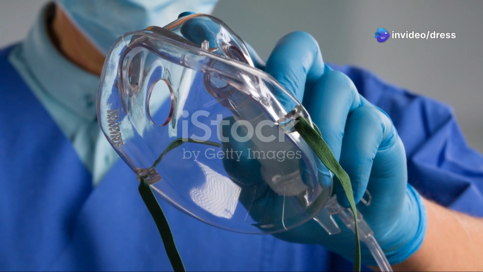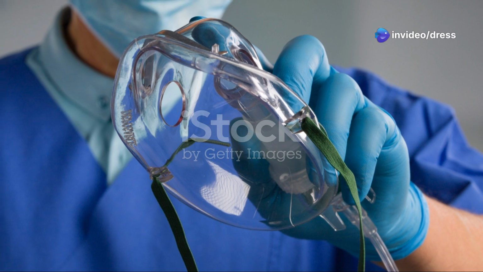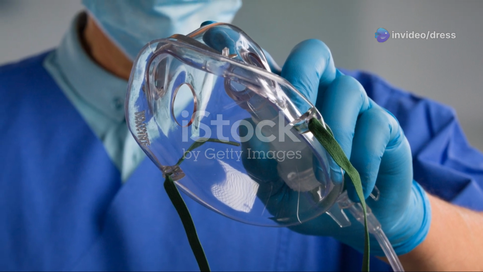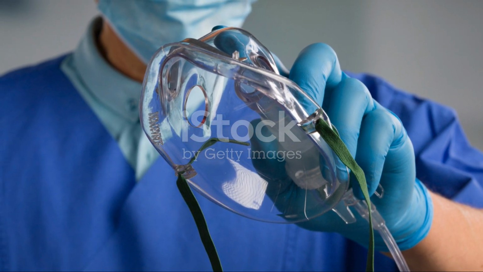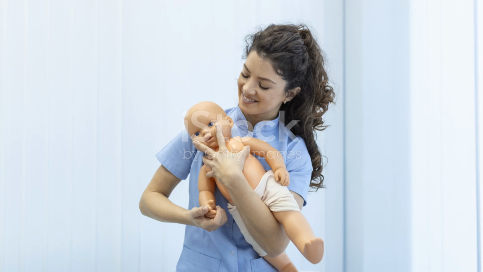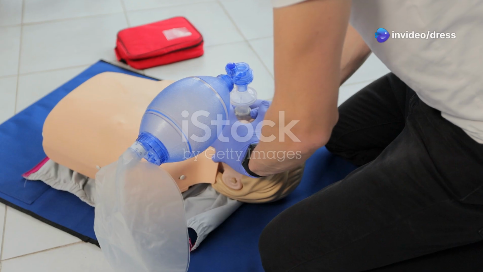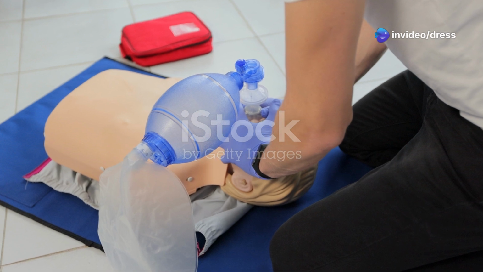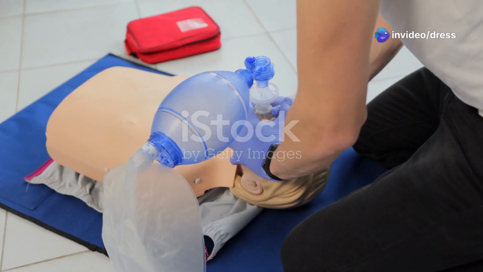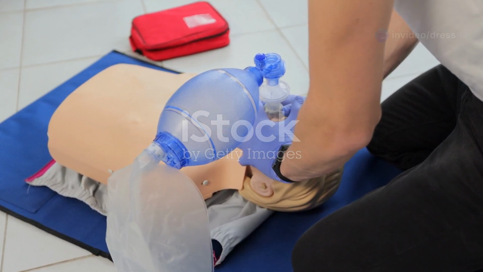Oxygen therapy aims to maintain target saturation levels of 90 to 94% to avoid complications like retinopathy of prematurity from hyperoxia. And finally, don't forget the importance of neonatal resuscitation. A standardized algorithm guides steps like positive pressure ventilation, chest compressions, and the administration of epinephrine if needed.